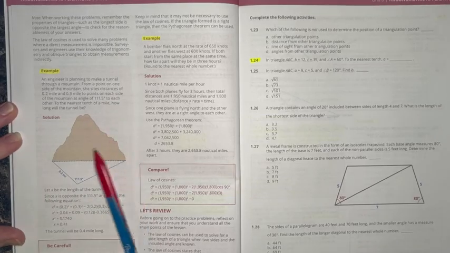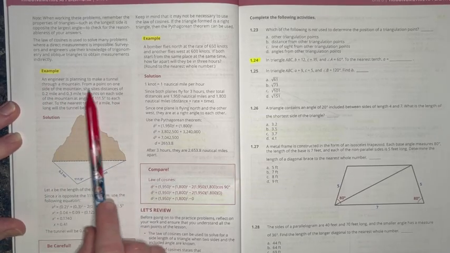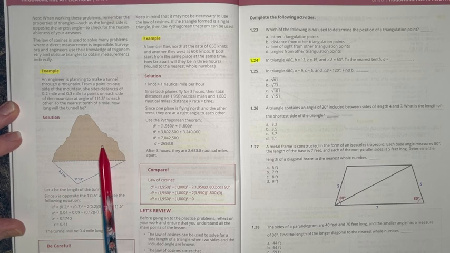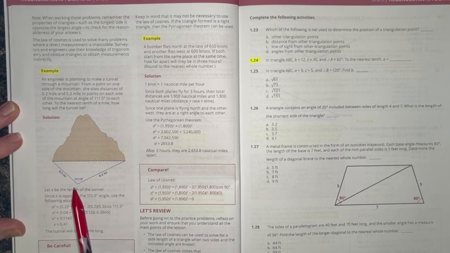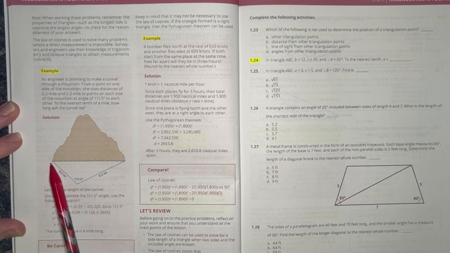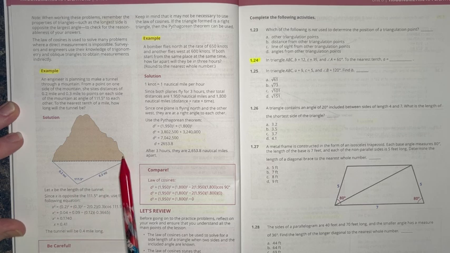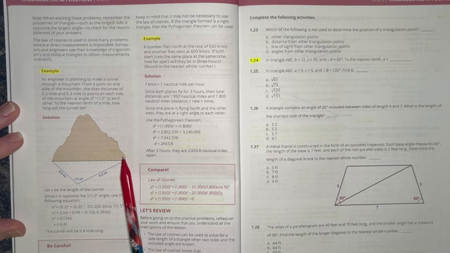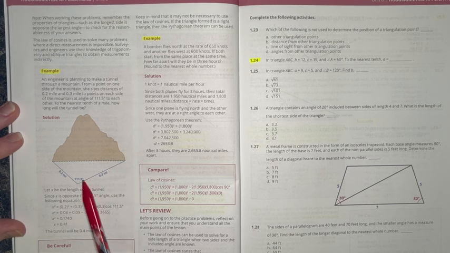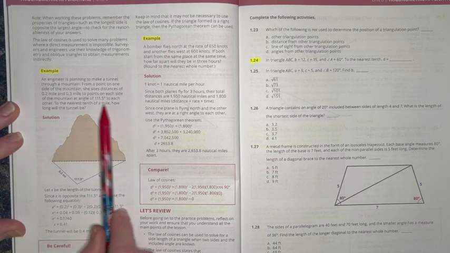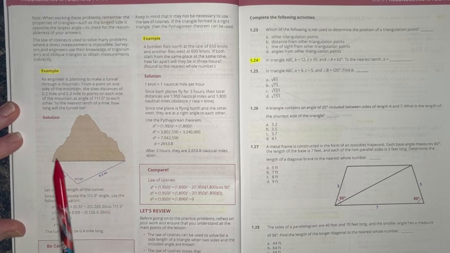Looking at this example here on page 18, it says an engineer is planning to make a tunnel through a mountain. From a point on one side of the mountain, she sights a distance of 0.2 miles. So she's standing right here, 0.2 miles to this bottom part of the mountain. And this is a very small mountain, okay? And she's standing here. This is 0.3 miles to this side of the mountain. And the measure of the angle between those two sightings is 111.5 degrees. To the nearest tenth of a mile, how long will the tunnel be? What is the length of this side?